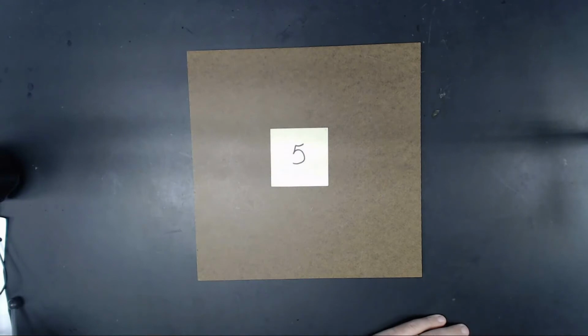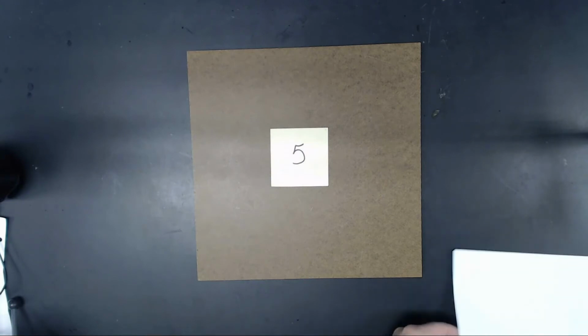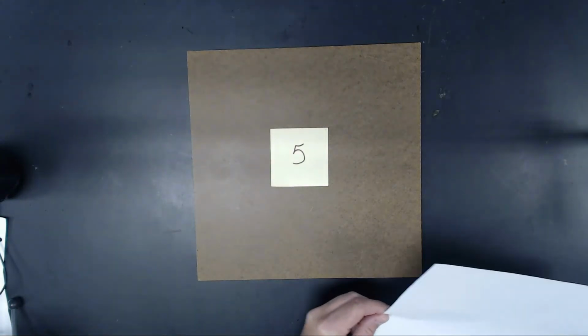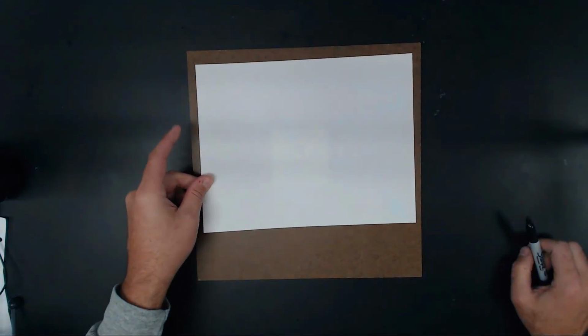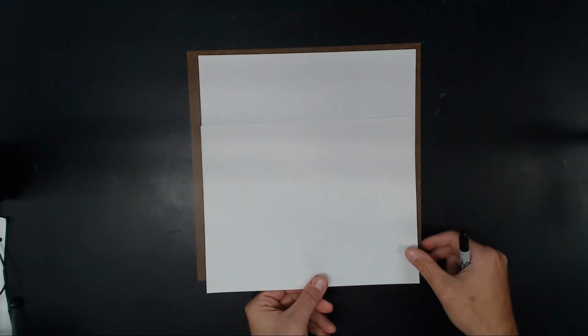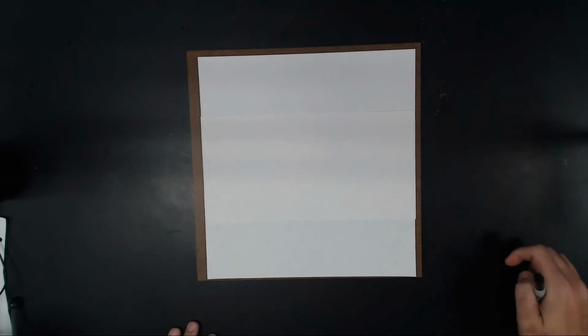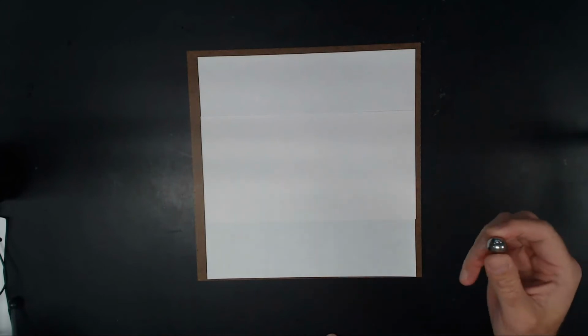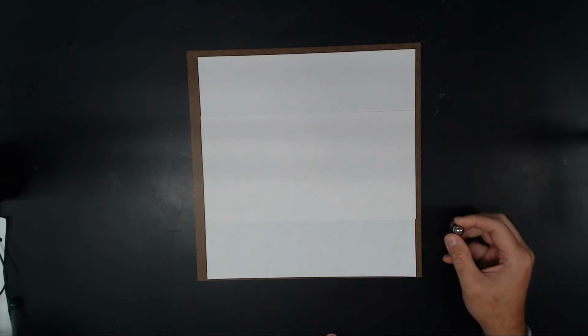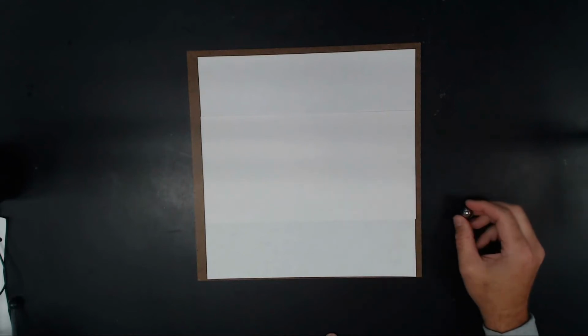Okay? So here's what I'm going to do. If you're doing this in class, I'd probably get out one or two blank pieces of paper and put it on top here. Now I'm going to go slowly at first, and I'm going to use the marble. When the marble rolls it makes noise, so I'm not going to talk over that. I'm going to roll the marble and we're going to see what happens.